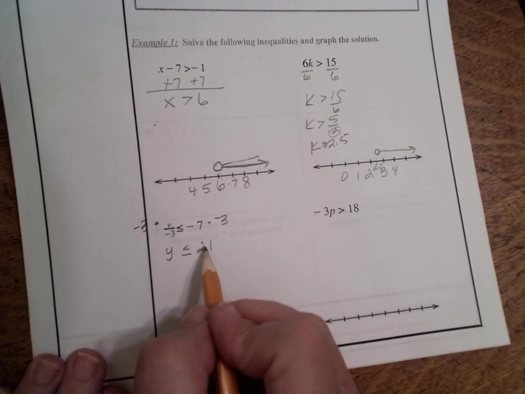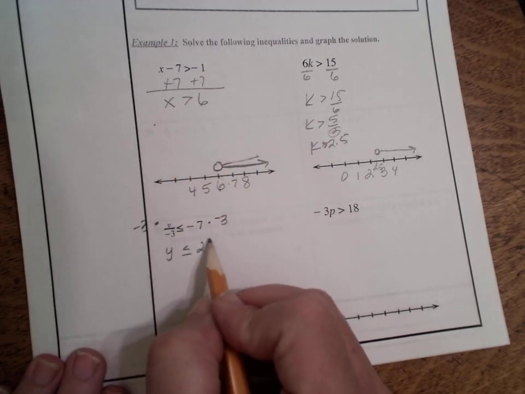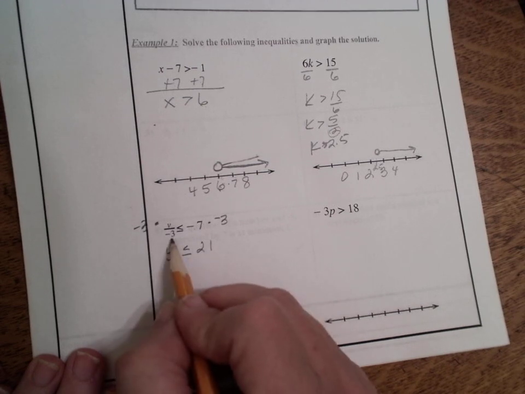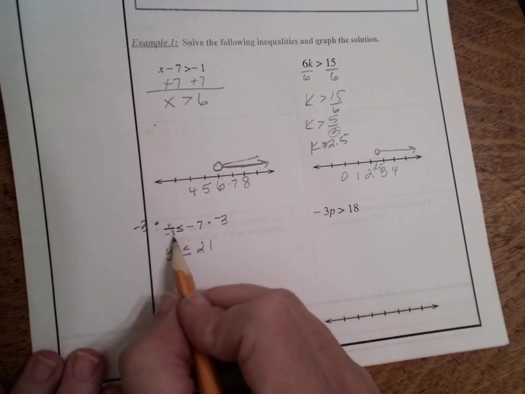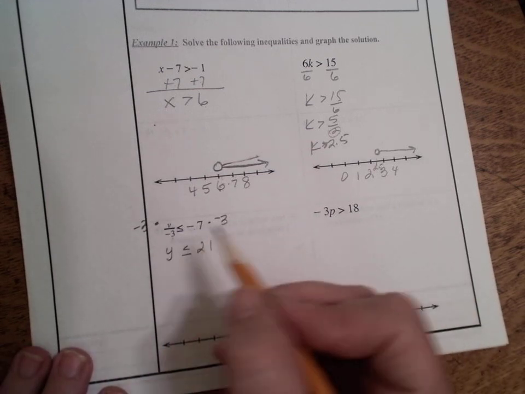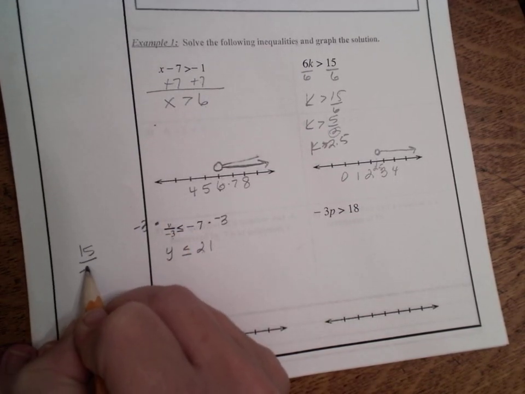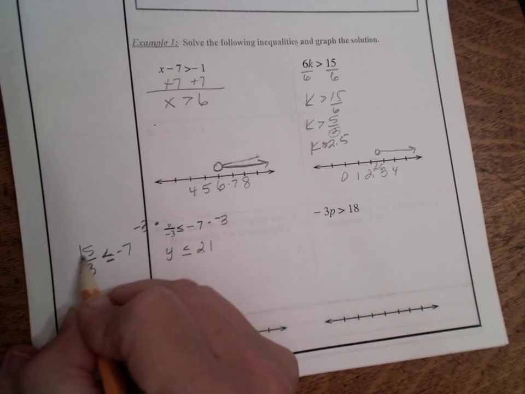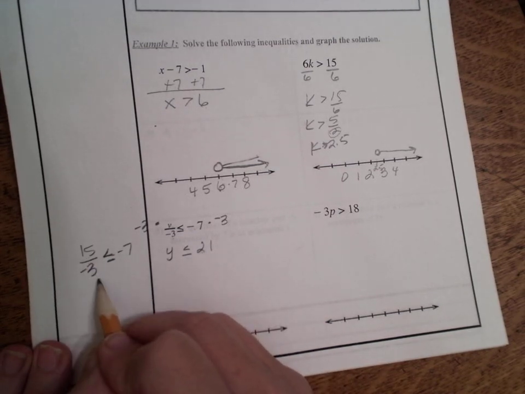Well, I'm going to do something real quick. I'm going to have you test a number. I didn't test up here, but I'm going to have you guys test something. What I'm going to do is plug in a number that's less than 21, but I'm going to make it divisible by 3, so it's a little easier. So let's pick a number less than 21 but divisible by 3. What comes to mind? 15, 18, 6, 12. So let's pick 15. If we put 15 back into the original, divided by negative 3 is less than or equal to negative 7. We're testing to see if that's a solution.